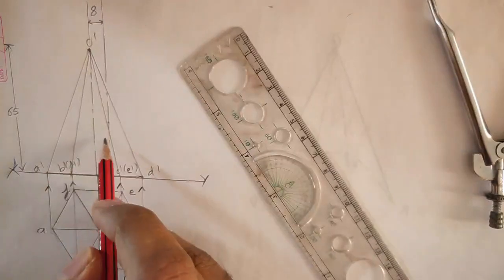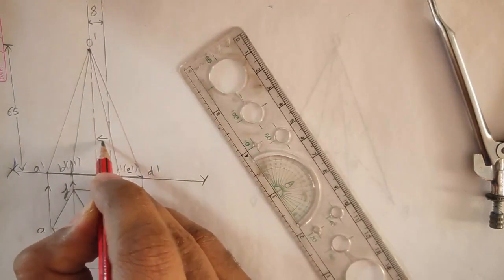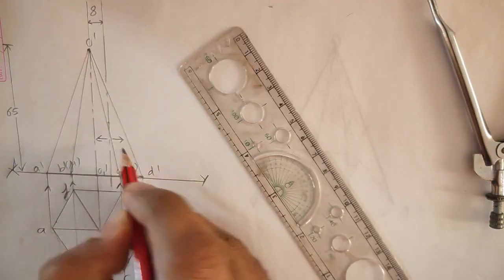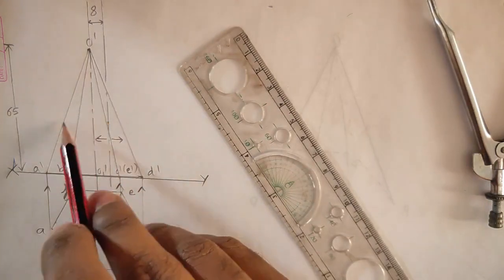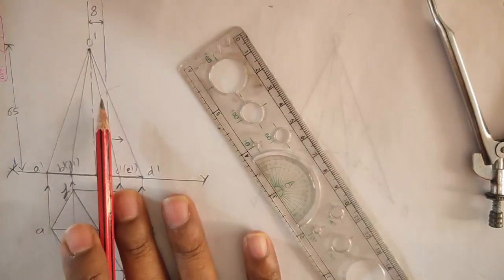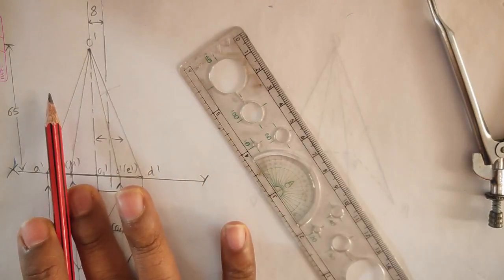One is this portion on the left side and this portion on the right side. Now you need to develop the lateral surface for the left portion, that is from the section plane, the left side. The left portion of the pyramid has to be developed.